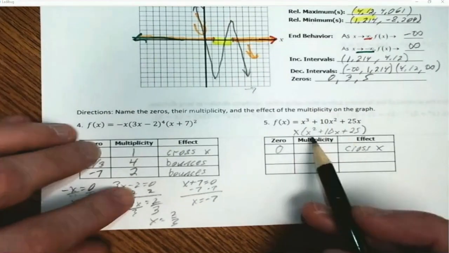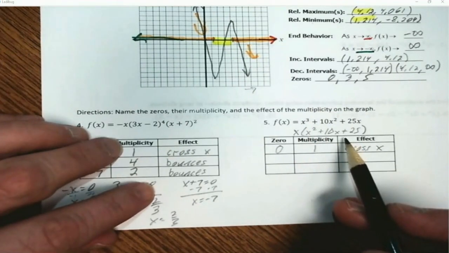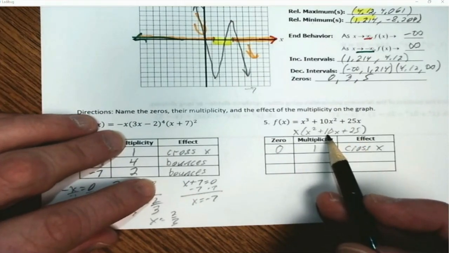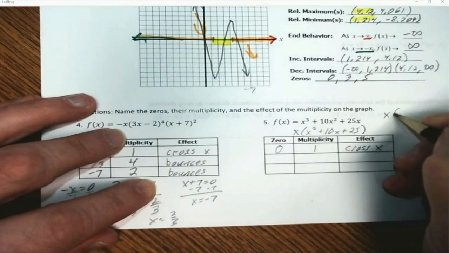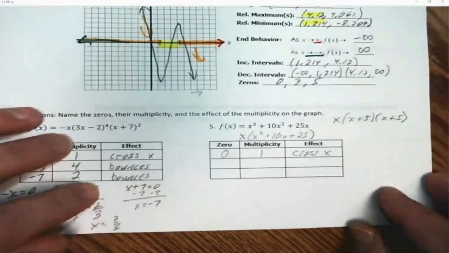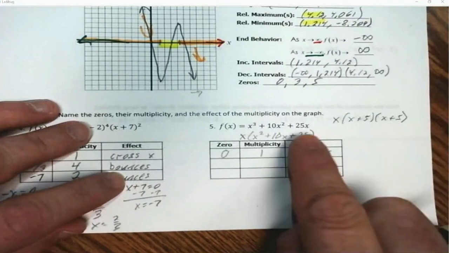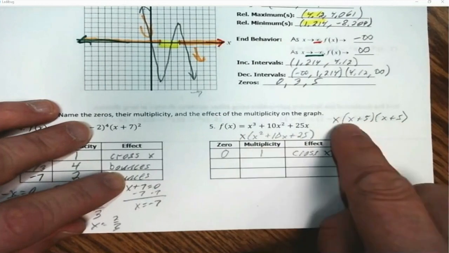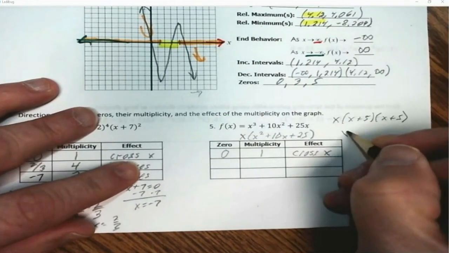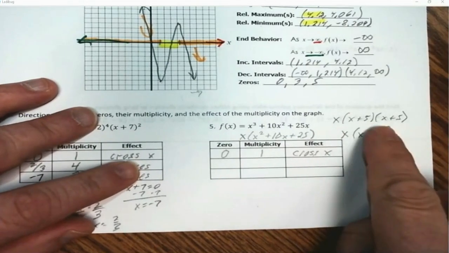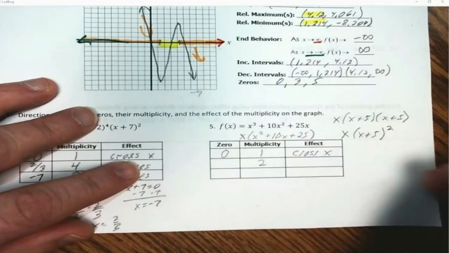But now we need to factor this. So we need 2 numbers that multiply together to be 25 but add together to be 10. So this is going to factor to x plus 5, x plus 5, because when you multiply 5 times 5, you get 25, and when you add 5 plus 5, you get 10. So that is what this factors to, which is the same as x times x plus 5 squared, because it's 2 of them. There's a multiplicity of 2.